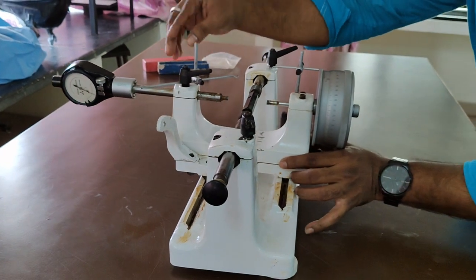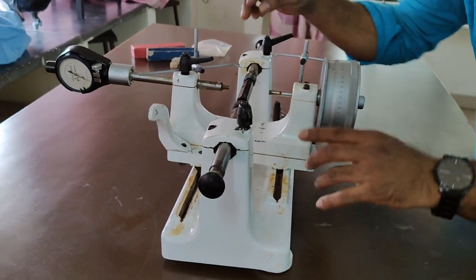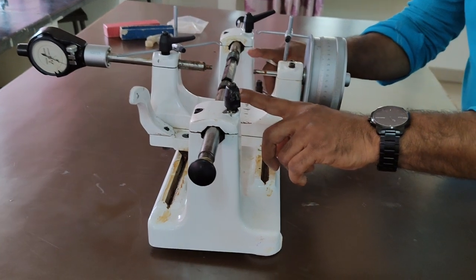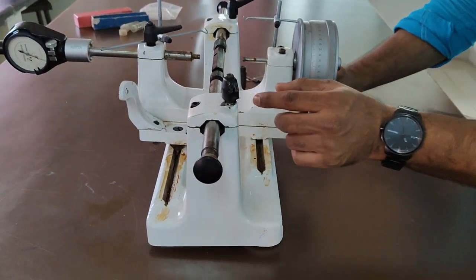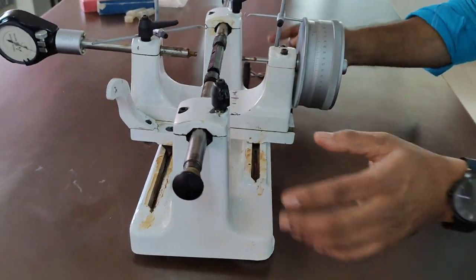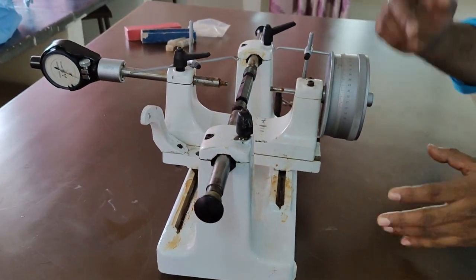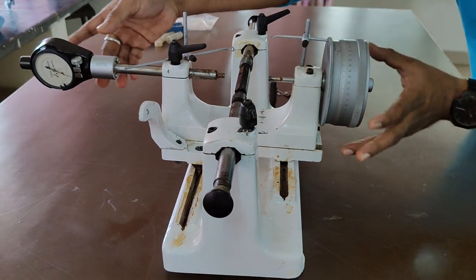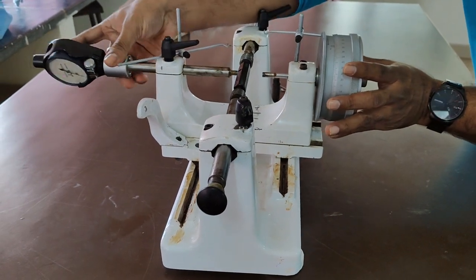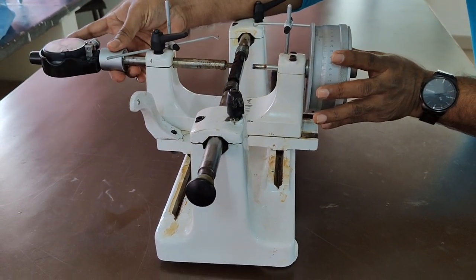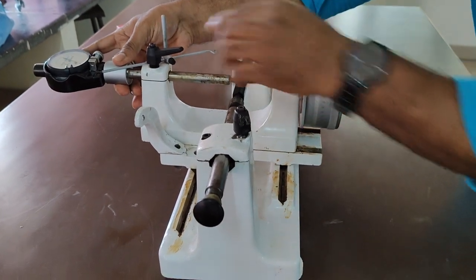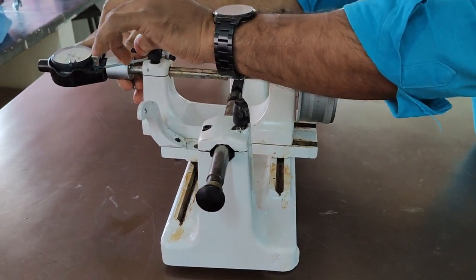Once the specimen is ready, it is going to be fixed in between the centers. Just like a lathe, there are only two centers. The threaded specimen is going to be placed here. Once it is taken forward like this, it is going to be on both sides. Next, it is going to be locked.